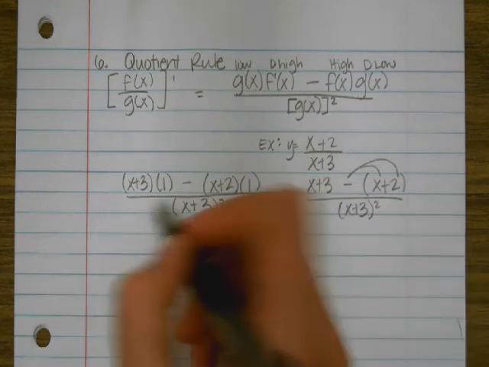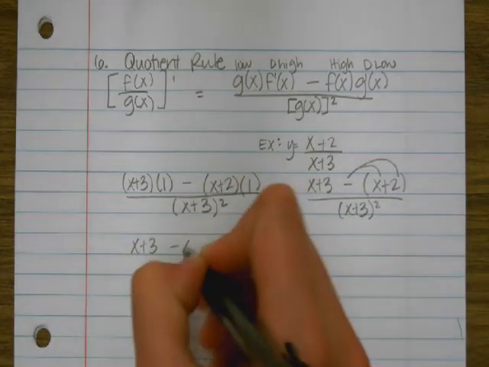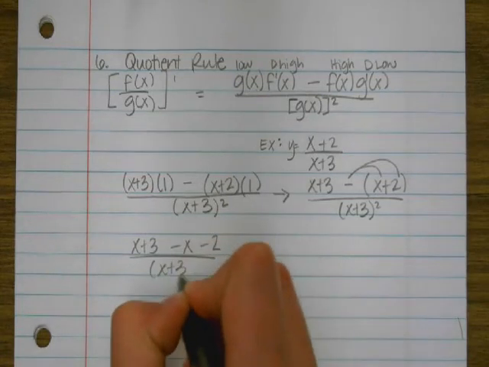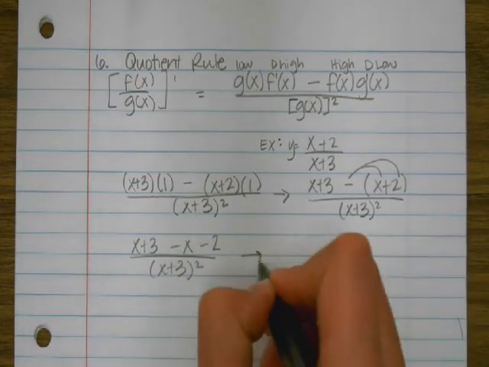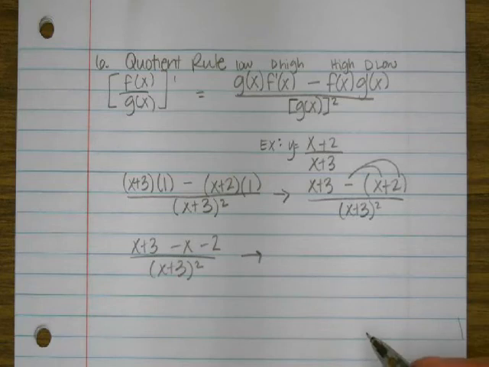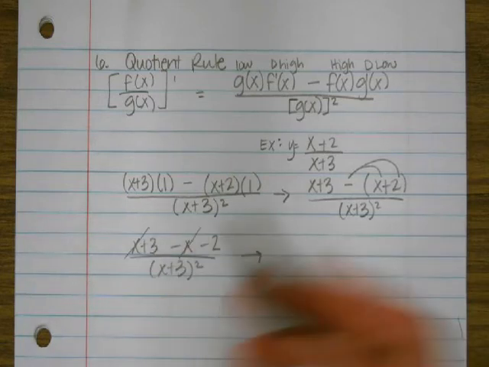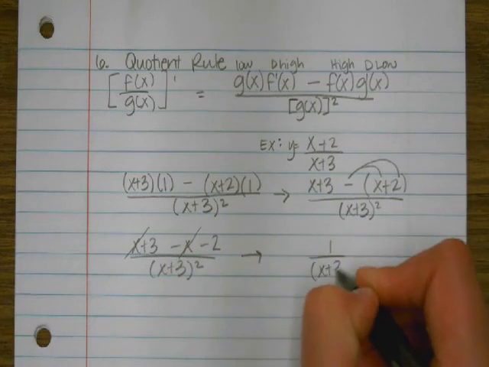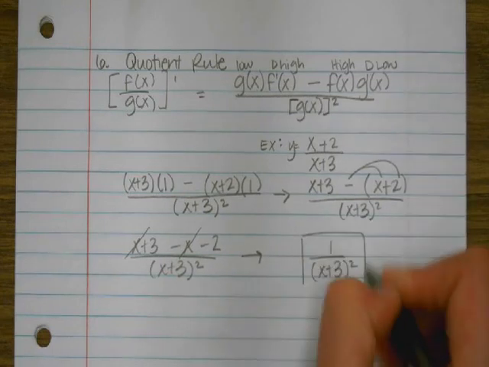So now I've got x plus 3 minus x minus 2 divided by that same denominator. And the x's cancel. And so 3 minus 2 is 1 divided by x plus 3 squared. And goodness gracious, I'm finally done.